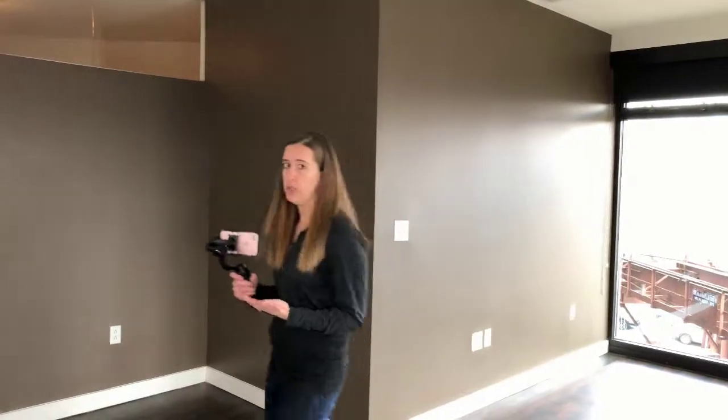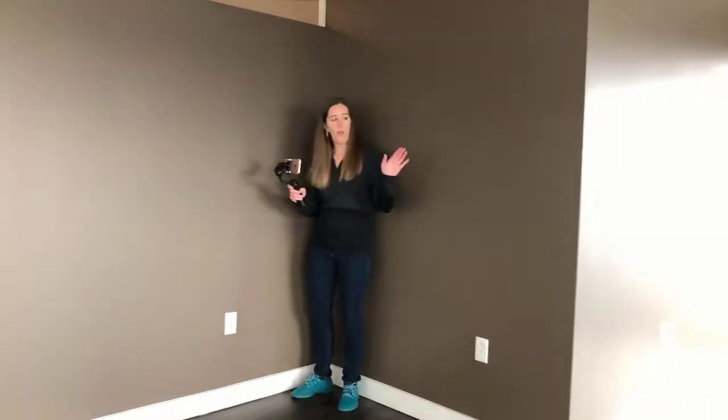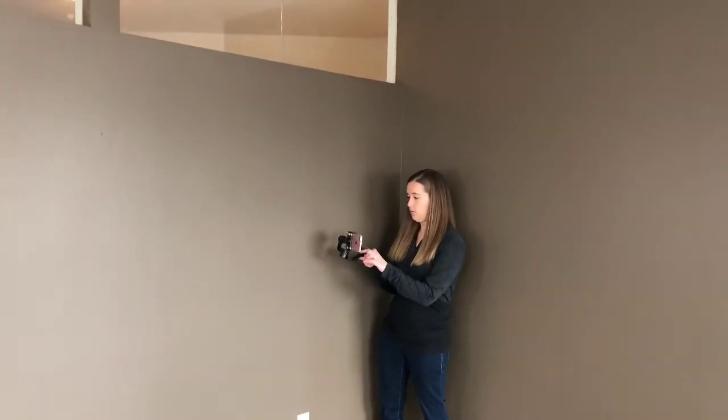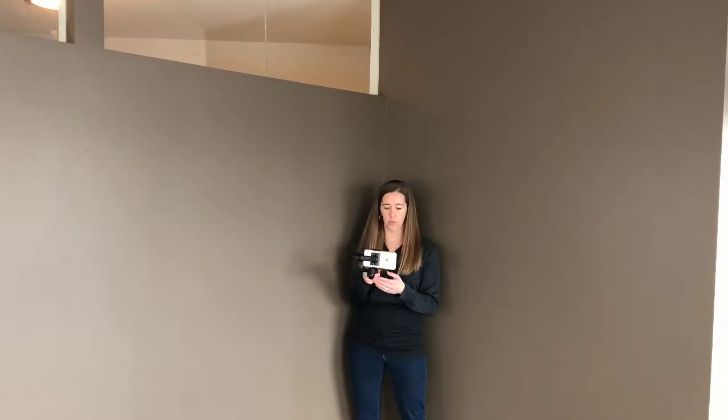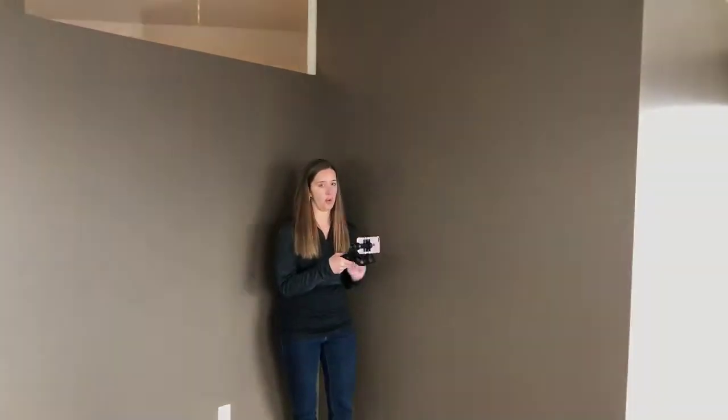So I'm going to move into this next corner. This is kind of our dining niche. I went from left to right on my last one, so on this one I'm going to go from right to left across the space. And then we're going to end that third clip.